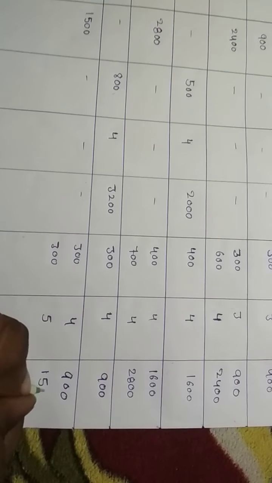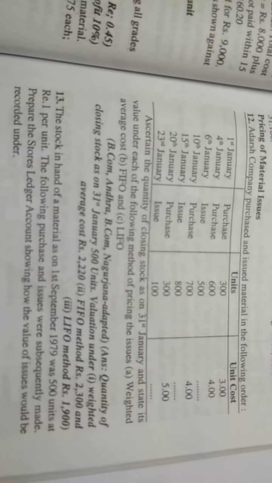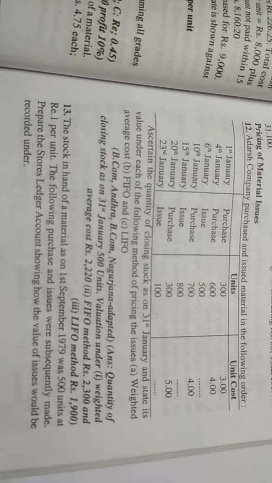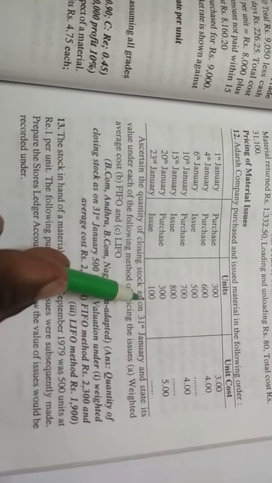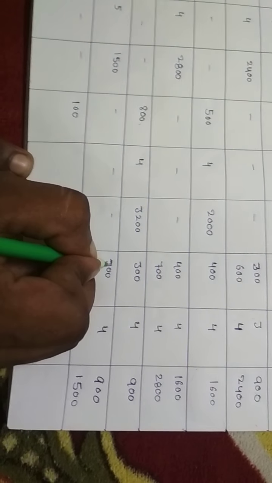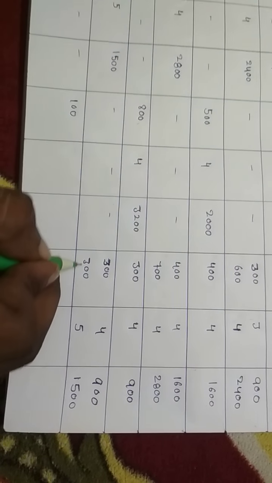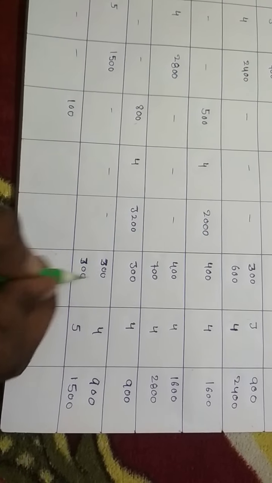So we have to close this account. Now again on 23rd January we have issued 100 units. For the purchase column, we have issued 100, unit cost is not given. Now here in the balancing figure we already have the stock of 300 and 300.